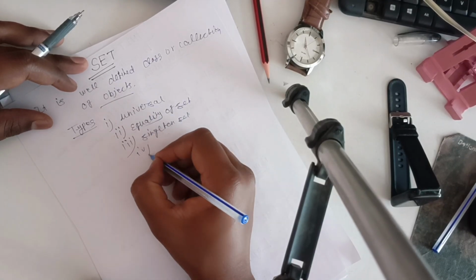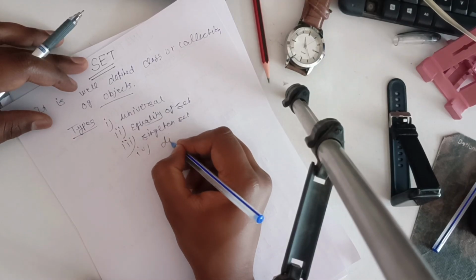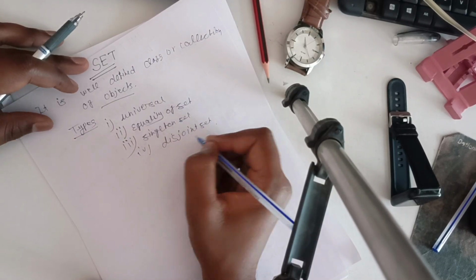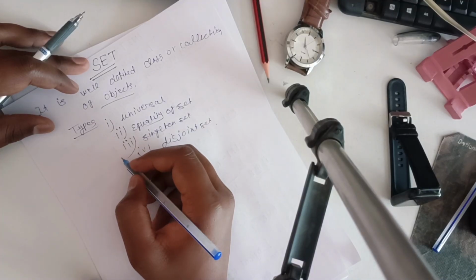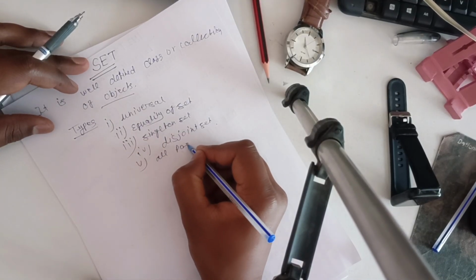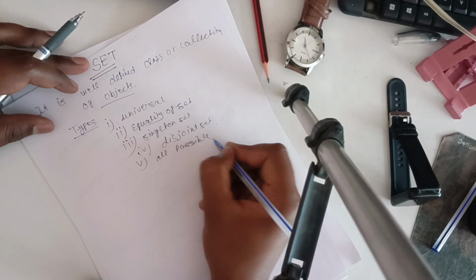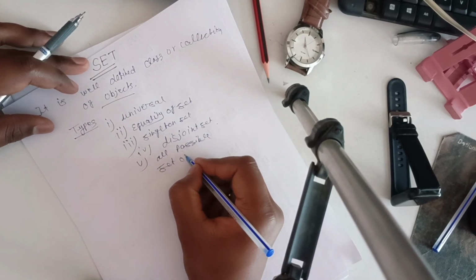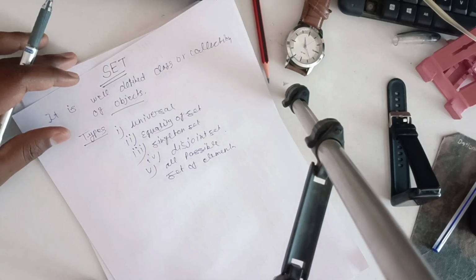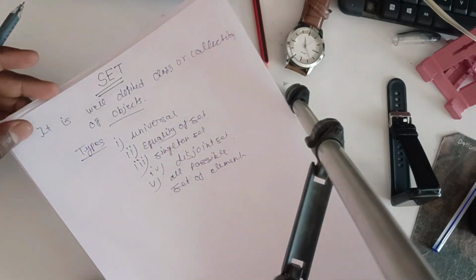And fourth is disjoint set. And fifth is the set of all possible elements. Okay.